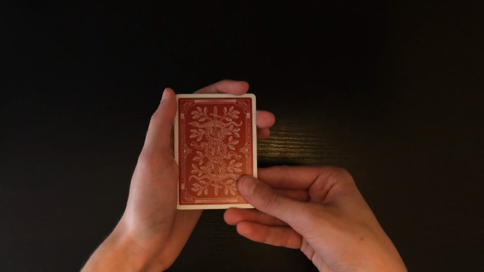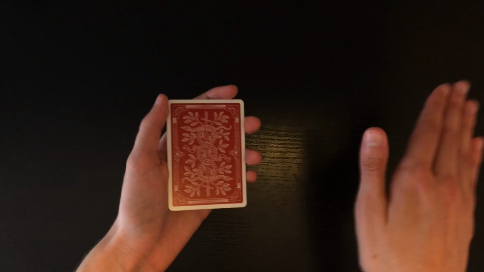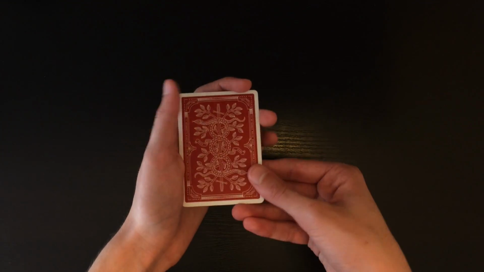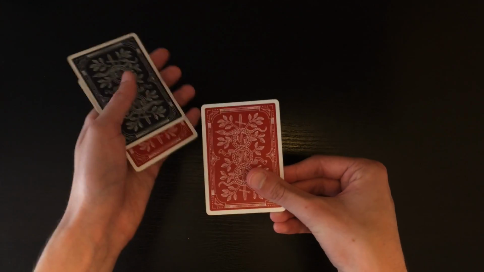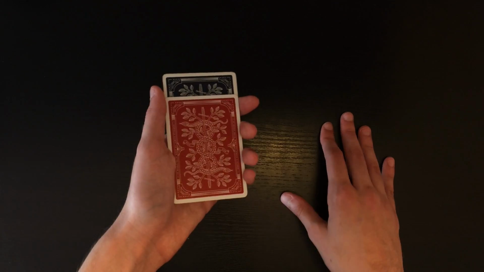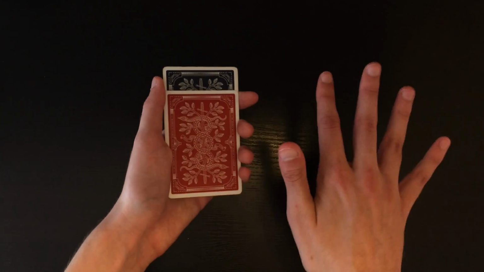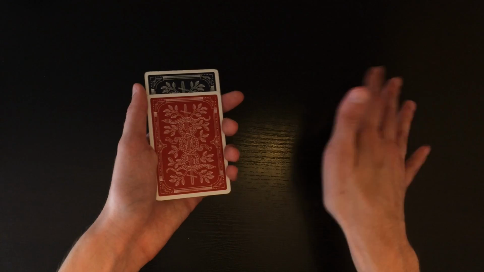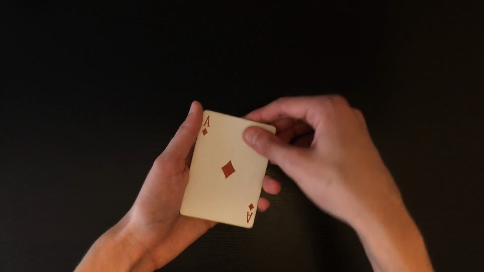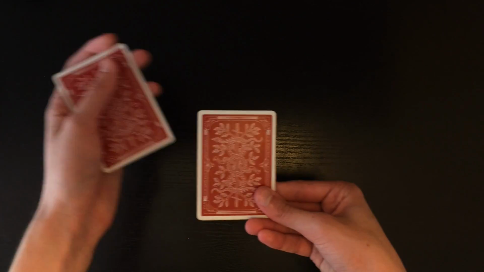And now you're going to flip over the cards, and you're just going to perform an Elmsley count, a normal Elmsley count. I'm not going to go in depth on this part because I have done many tutorials on how to do the Elmsley count. At this point in the trick, you're just performing a normal Elmsley count, nothing special, nothing fancy here. So you're just going to take the cards, flip them over, perform a regular Elmsley count.